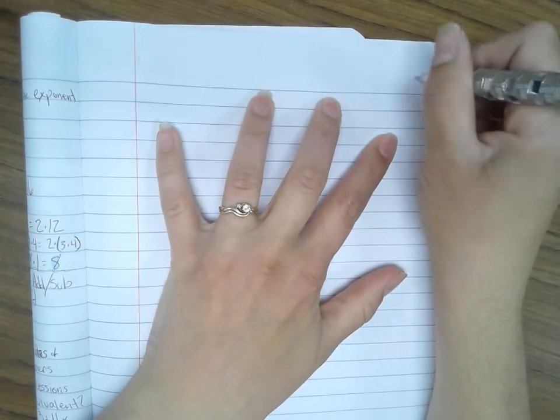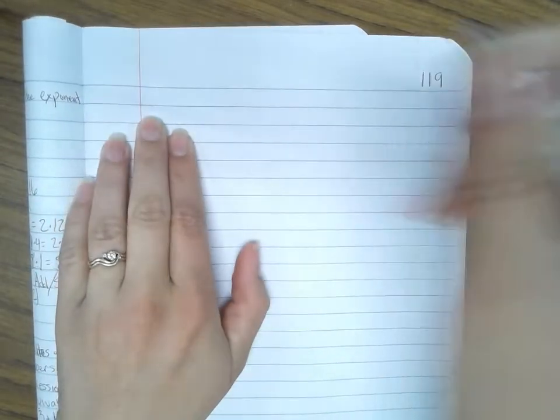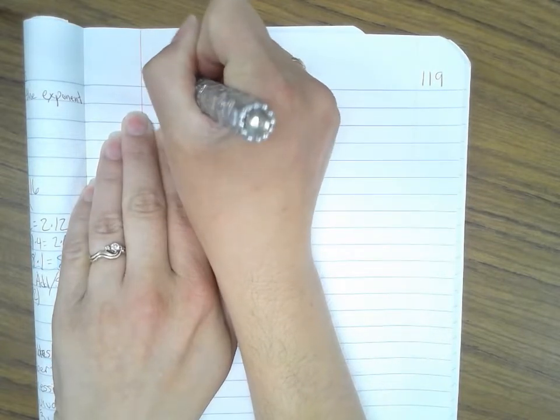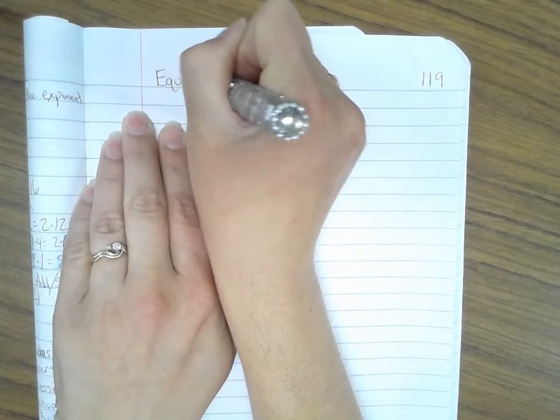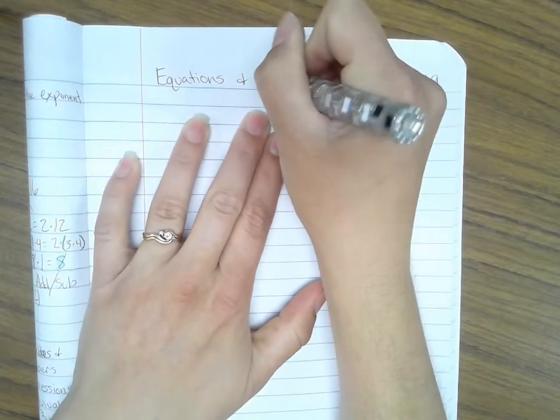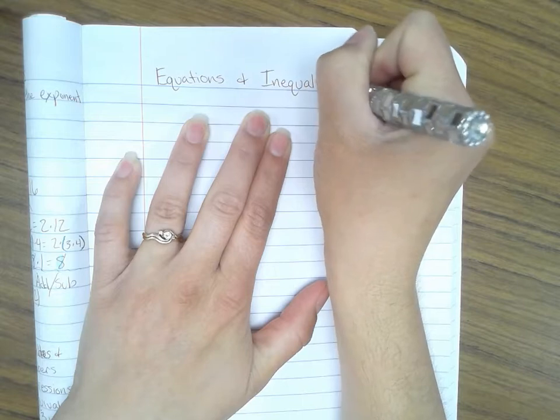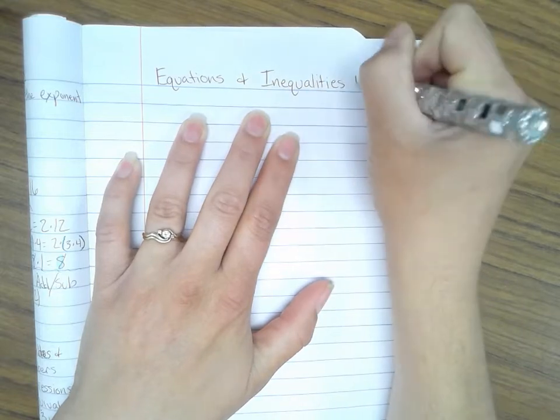This is page 119 of your math journal. We're going to call this one Equations and Inequalities Review.